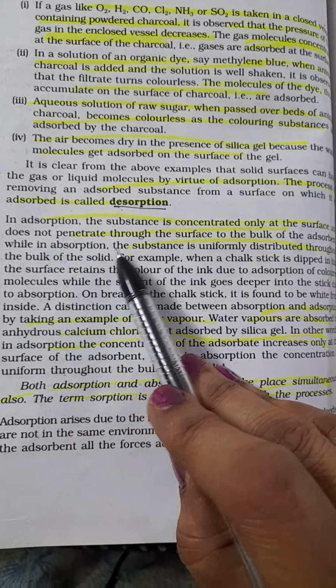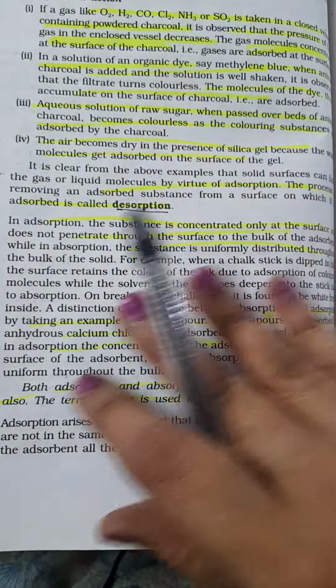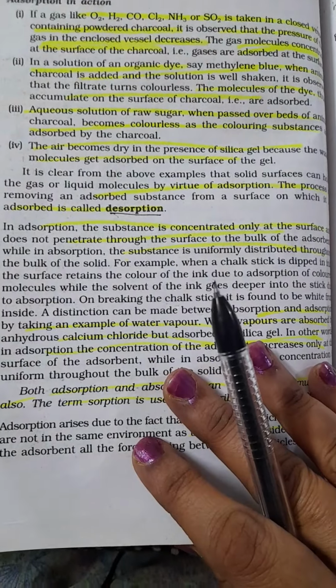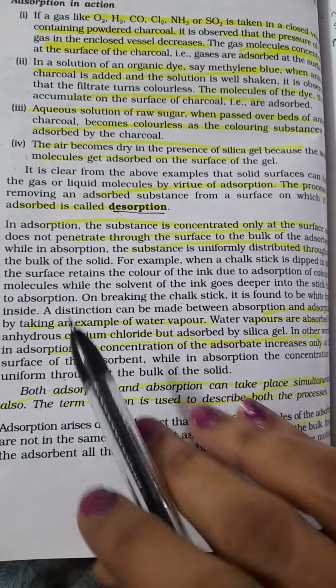But in absorption, the substance is uniformly distributed throughout the bulk. Not alone on the surface, but throughout the bulk phase, it gets distributed in the bulk of the solid.